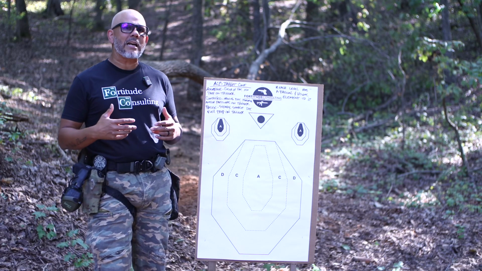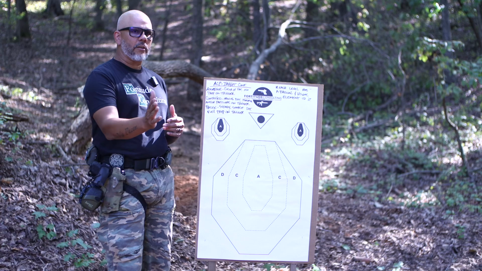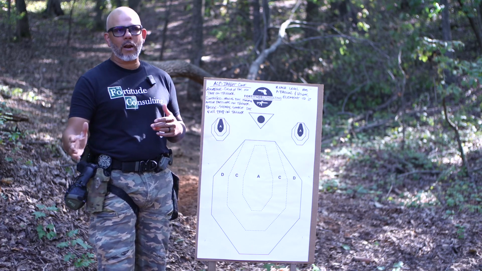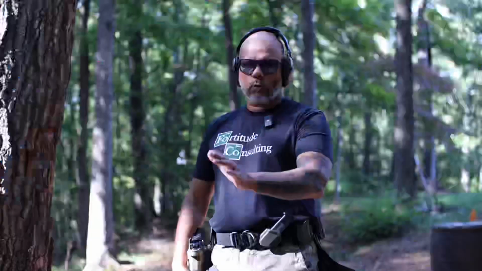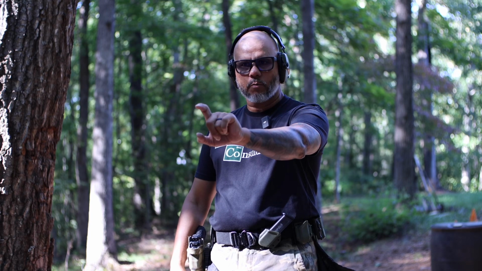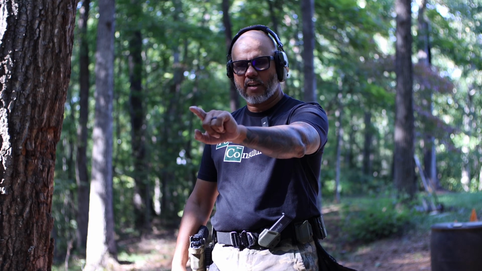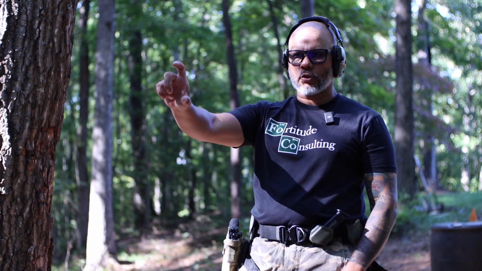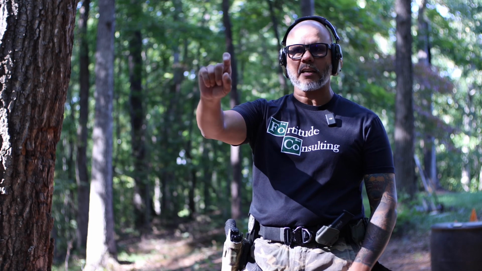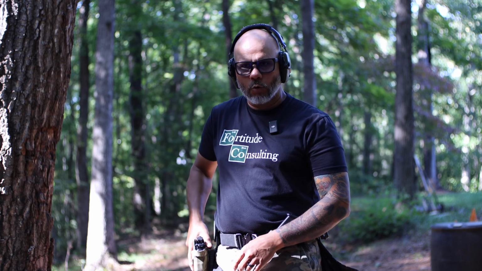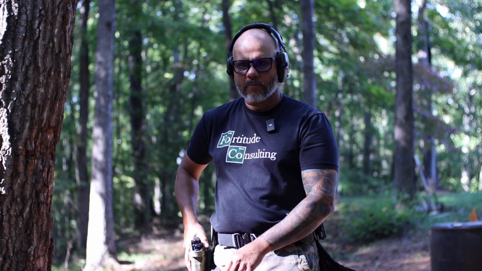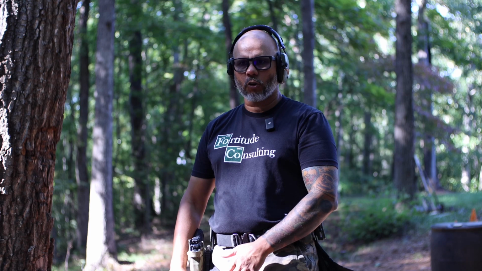Let's go ahead and see what an example of doing it the wrong way and doing it the right way looks like right now. So we're going to go ahead and shoot A zone in the large USPSA Classic. We're going to come up to the right side reduced sized USPSA Classic, and then we're going to come over to the 1.5-inch circle using all 3 levels of target confirmation. This is what it should look like.